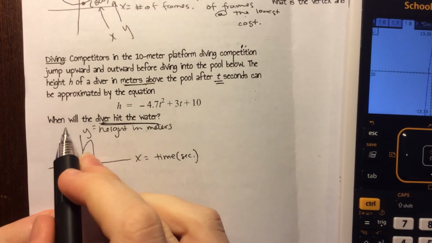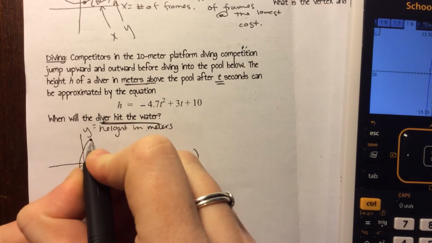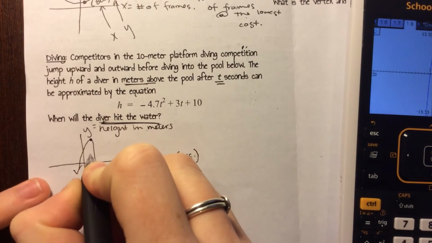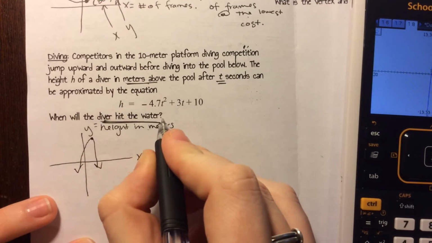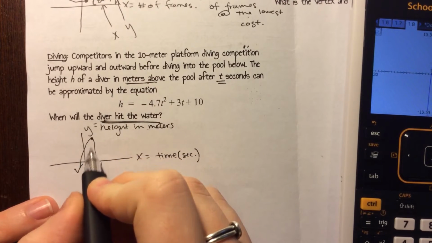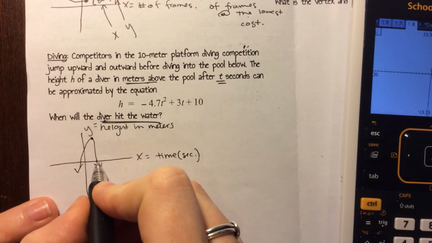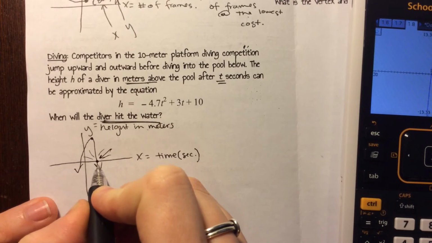The question that we're answering is not how high. The vertex would tell us how high the diver jumped off the platform, the highest point of the dive. It asked us when would the diver hit the water. Okay, since y represents the height, this point right here would be when the diver makes the splash into the water.